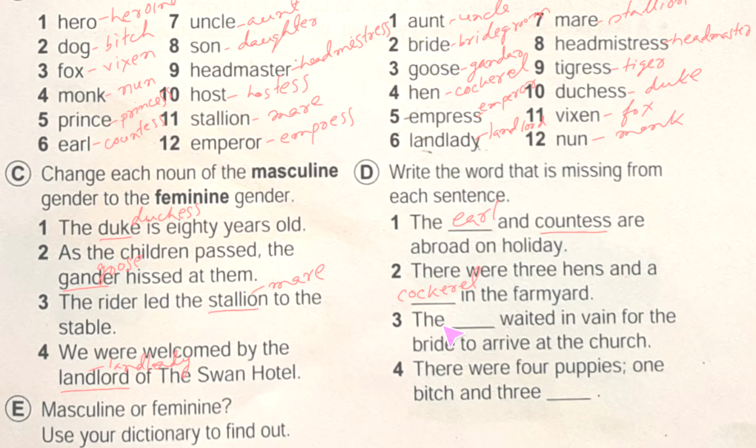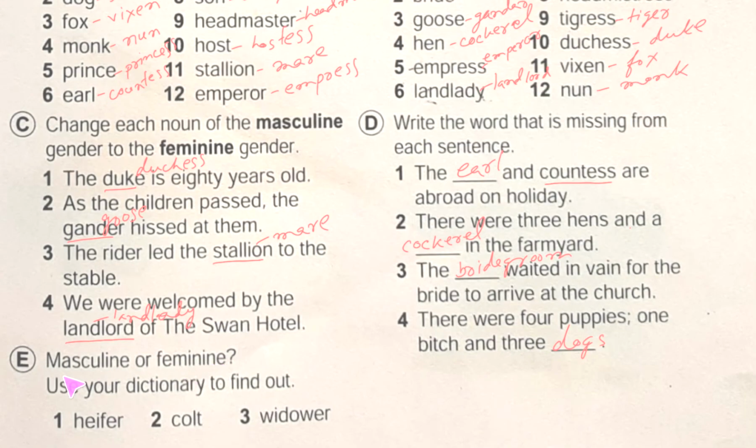3 number, the dash waited in vain for the bride to arrive at the church. Here we will write bride's masculine, that is bridegroom. 4 number, there were 4 puppies, 1 bitch and 3 what? 3 dogs.